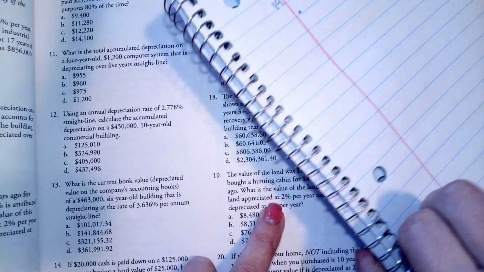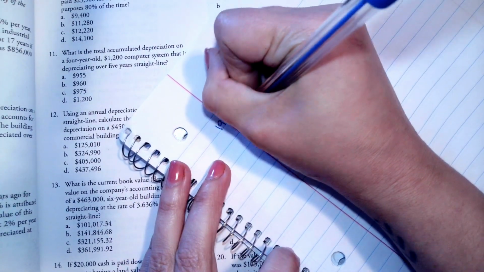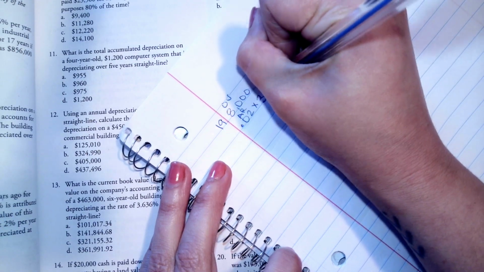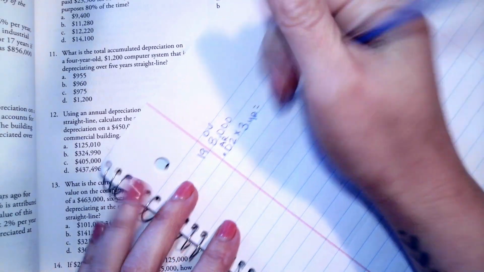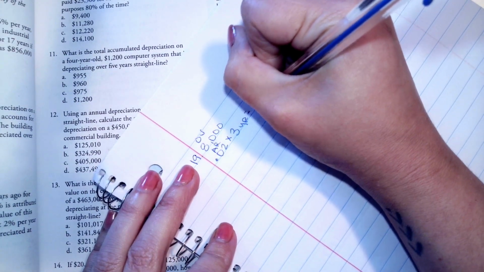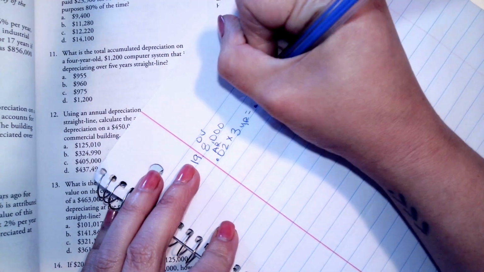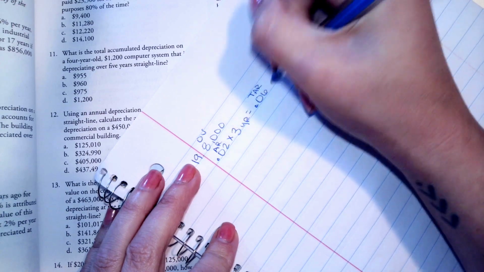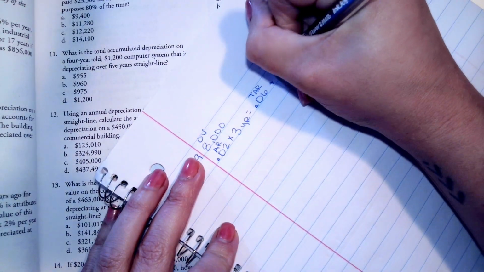So the appreciation rate was 2%. We are appreciating it for 3 years. So the total appreciation rate is 0.06. So this is total appreciation rate. But we need to add back in 100% of the original value.